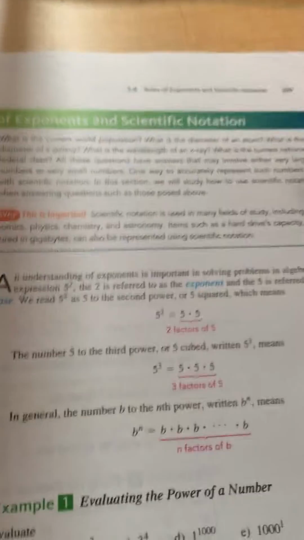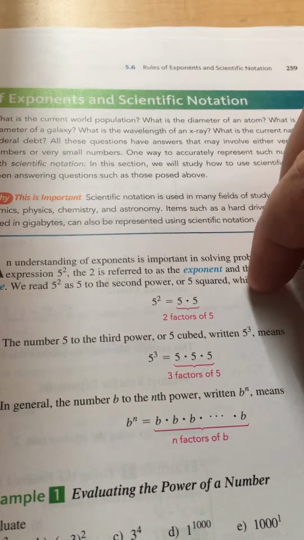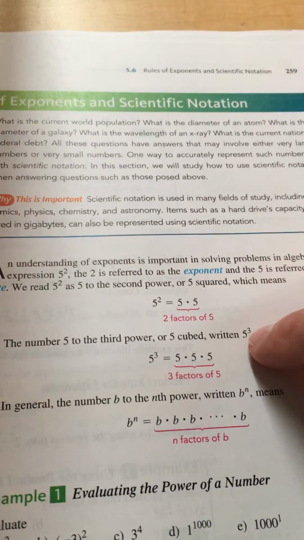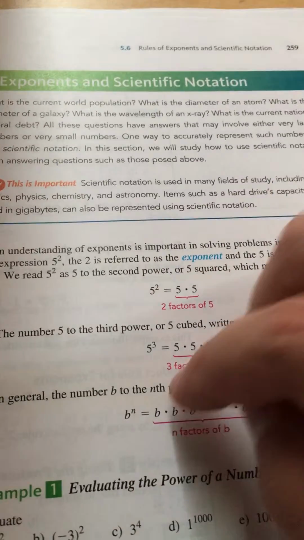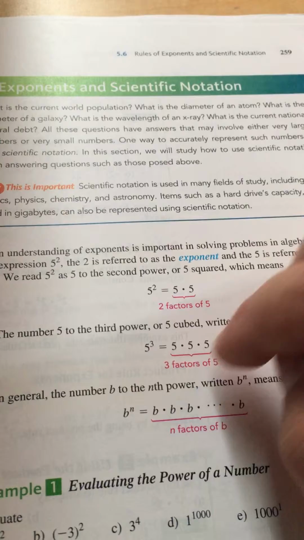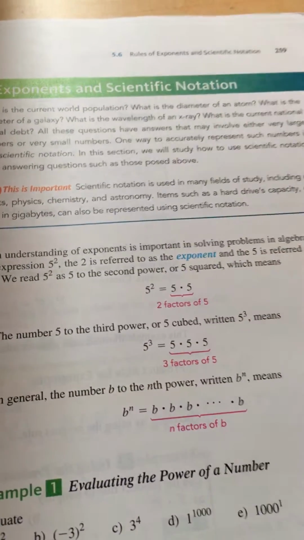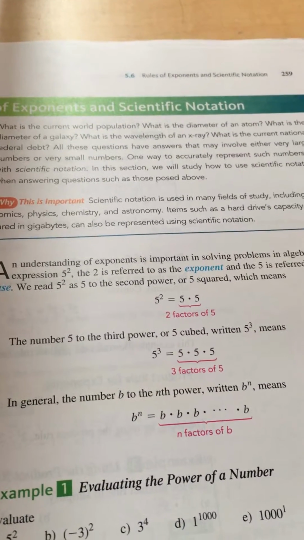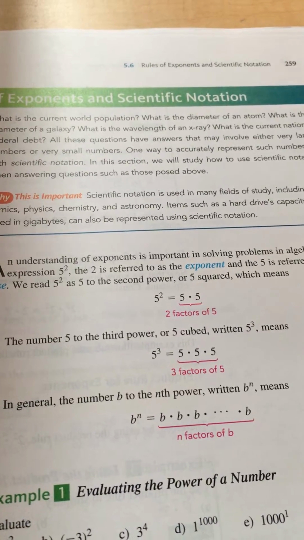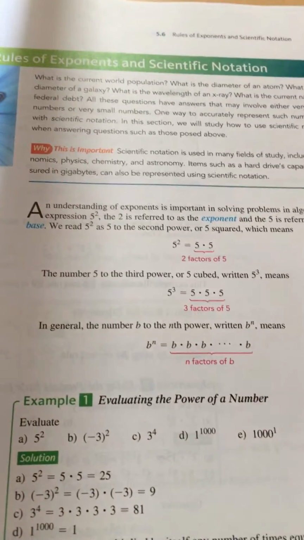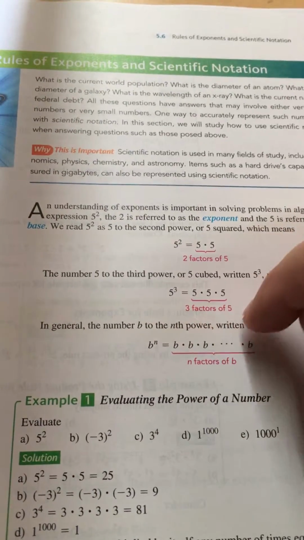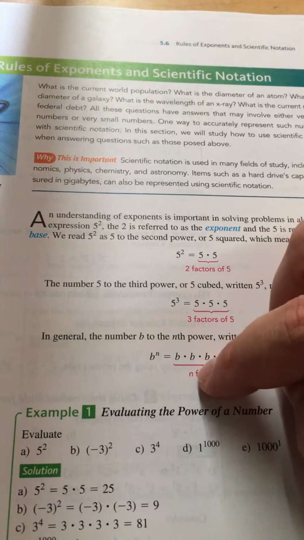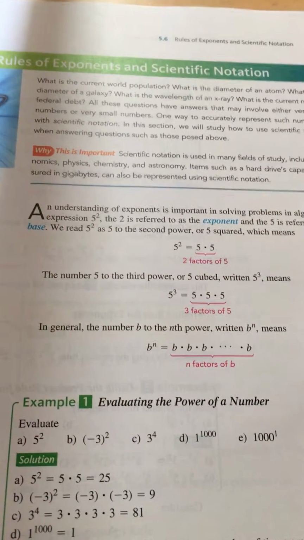So if you see 5 to the third, or whatever number the exponent is, it just means that you have to multiply the number by itself in order to get your answer. Basically, this is how they explain it: the number b, for example b to the nth power, means b times itself however many times.